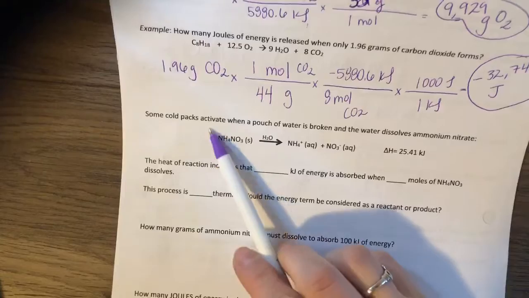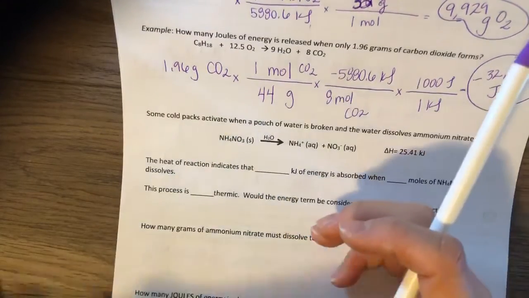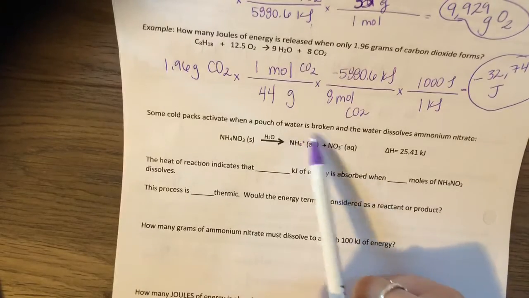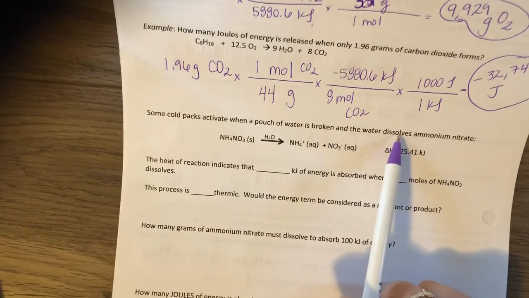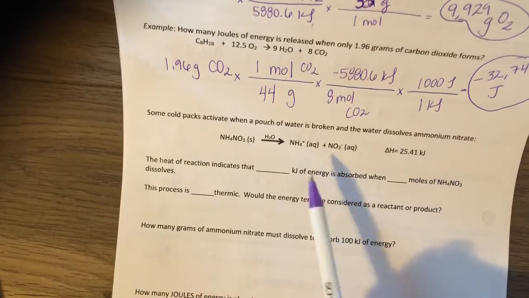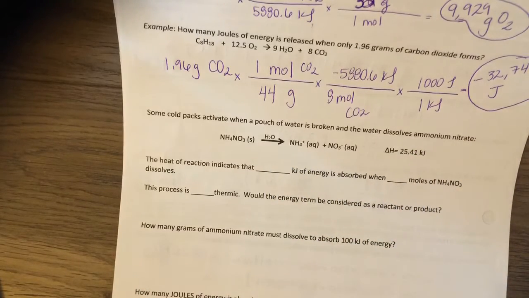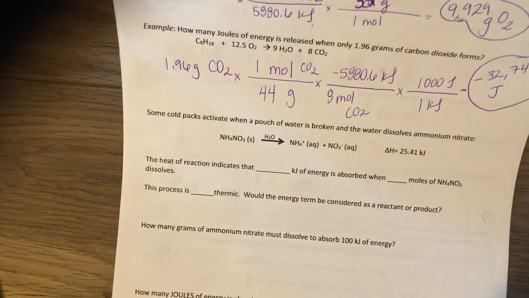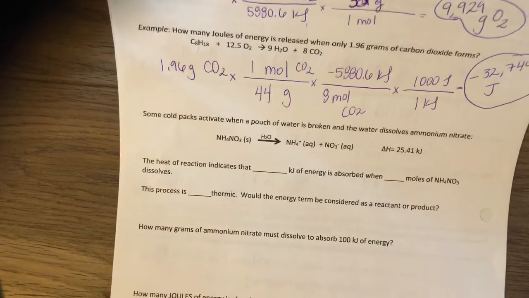Let's look at a cold pack. So a cold pack, you have to activate it, you have to squeeze it, and that breaks a pouch of water, which then allows it to mix with the solid in the other pouch, ammonium nitrate. And when it mixes, it gets cold. That means it's taking energy from your hand, which is the surrounding. So if energy is going from your hand to the cold pack, and the cold pack is taking in that energy, that means it's endothermic.